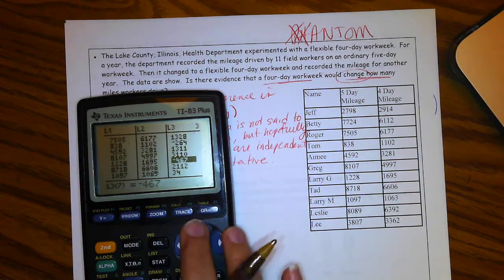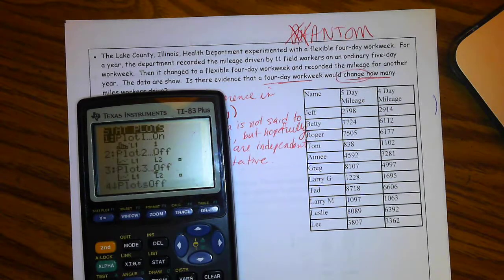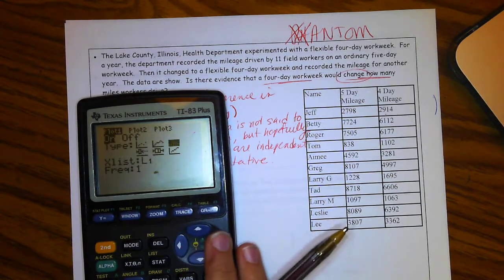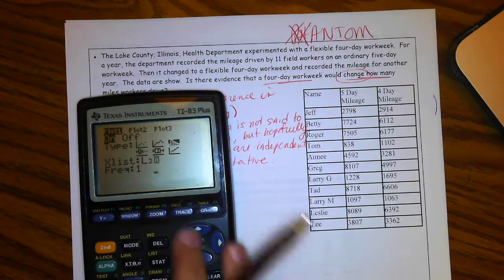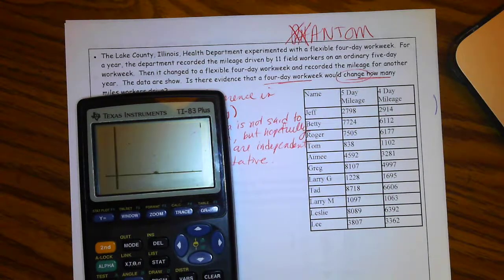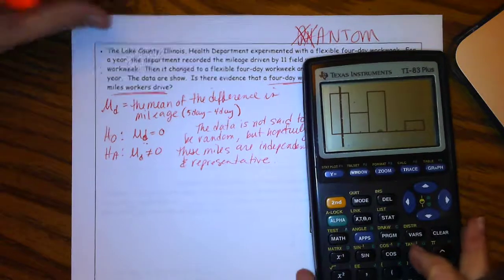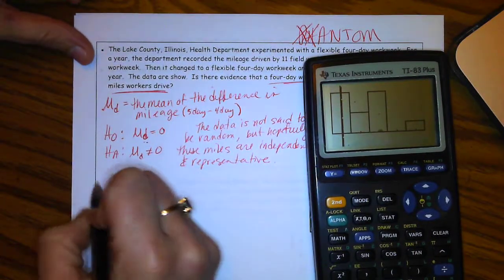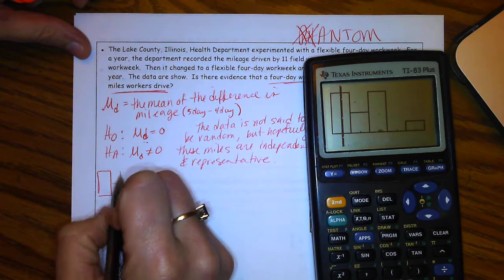So now you can see some of the differences are big, some of the differences are negative and smaller. Okay? So what I'm interested in is this list. I don't even need these two lists anymore. I could delete them out of my calculator if I wanted to. So we're going to make a histogram of L3. That's the list I'm now interested in examining. So zoom 9. And once again, I see a little bit of skewness, nothing too crazy. So I'm going to come over here and draw that histogram. That is, in fact, the y-axis because some of my differences are negative.